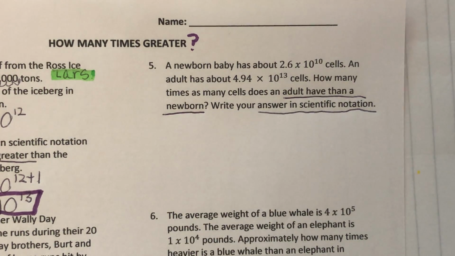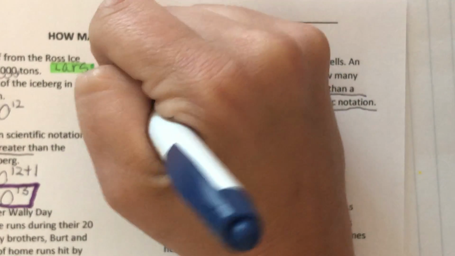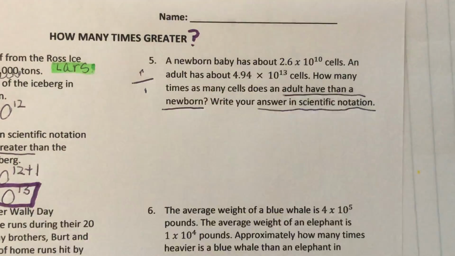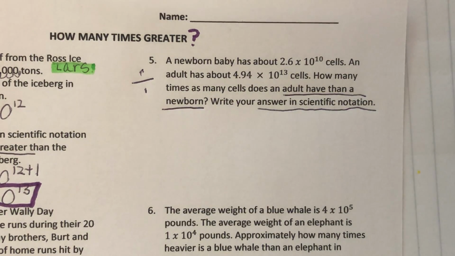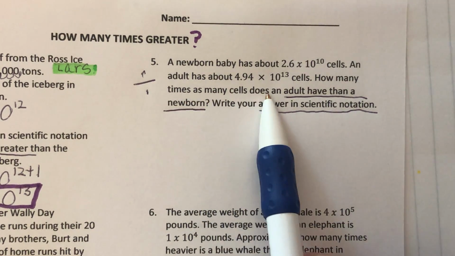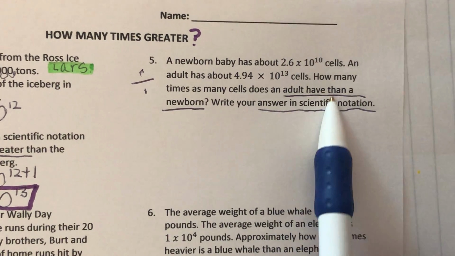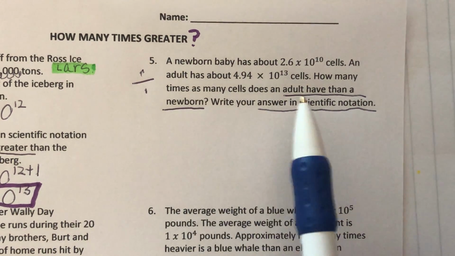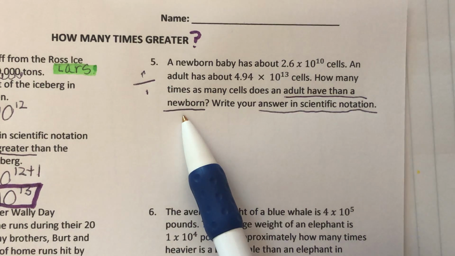So we're trying to figure out how many times more. So this is where we need to divide. We're given 2 numbers in scientific notation, and we're figuring out how many times more. Now, in order to figure out how to set this up, it's important to read the problem. It's asking how many times as many cells does an adult have than a newborn. So the adult goes on top, newborn goes on the bottom.